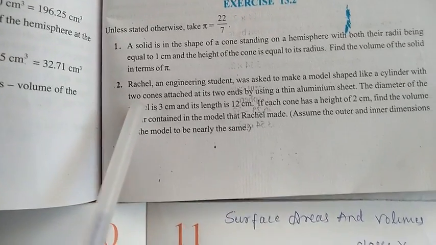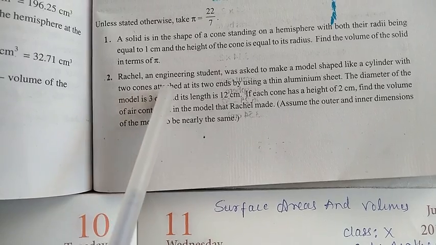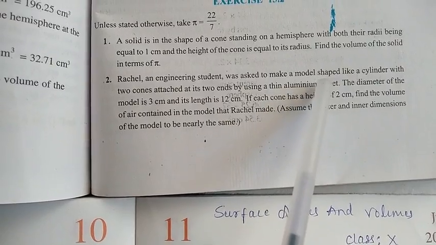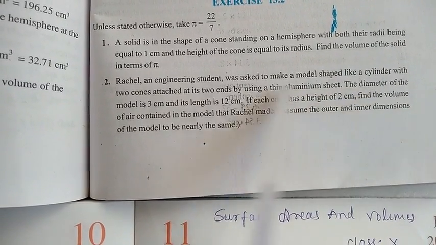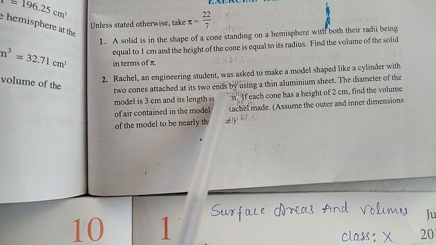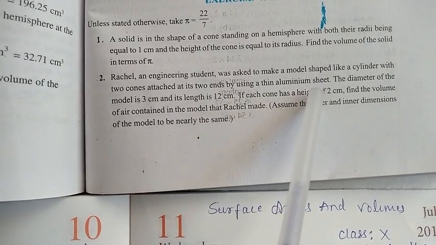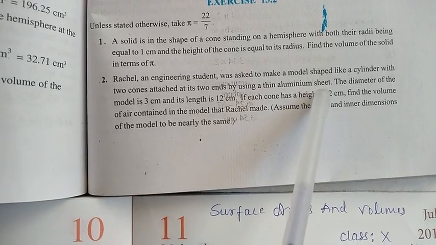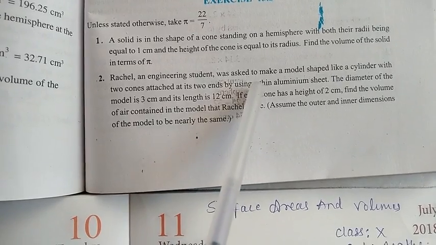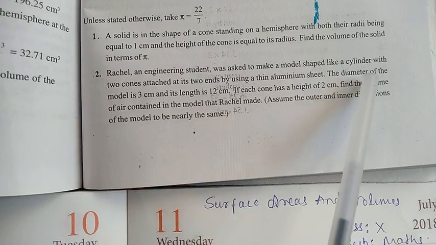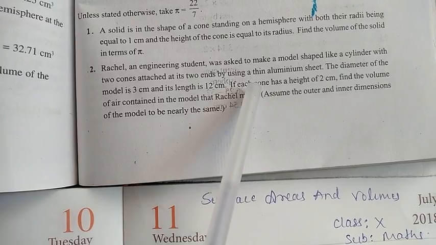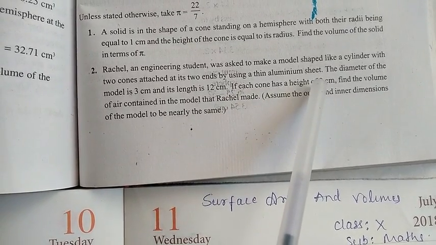So, the second question: Rakel, an engineering student, was asked to make a model shaped like a cylinder with two cones attached at its two ends by using thin aluminum sheets.